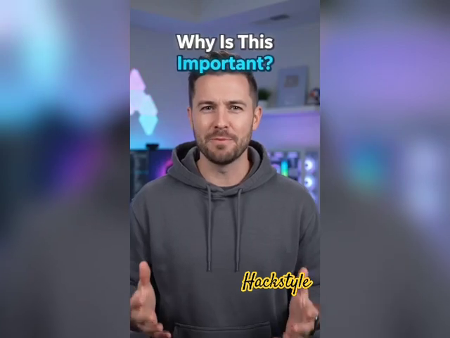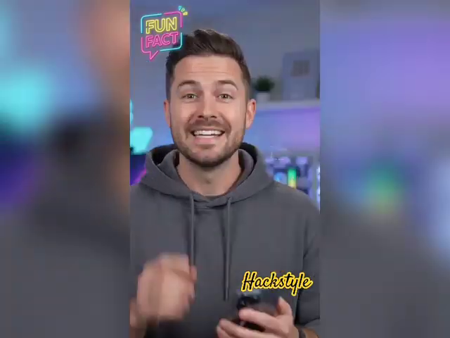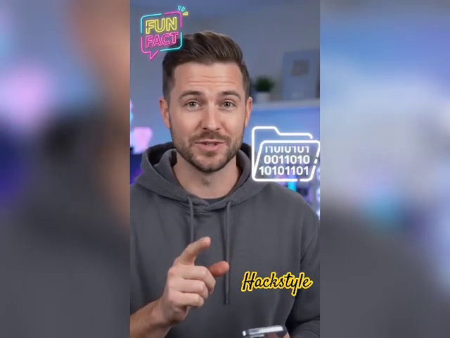Ever wonder why file deletion matters? It helps you recover data and protect your privacy. Here's a fun fact. Deleting only removes the pointer, not the actual data.